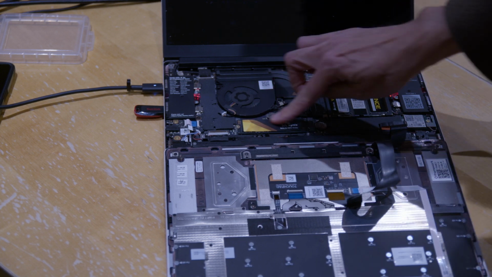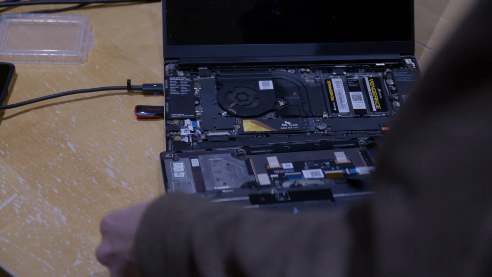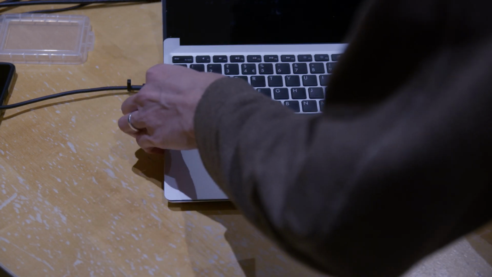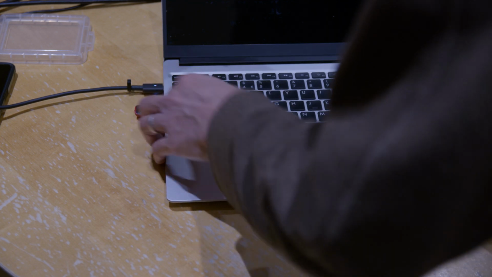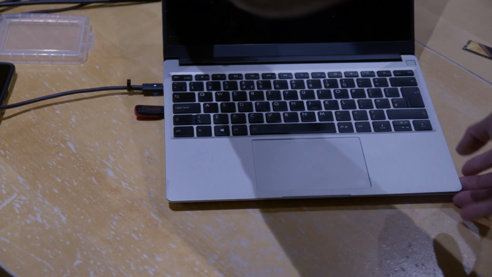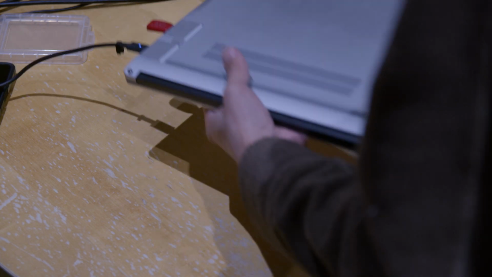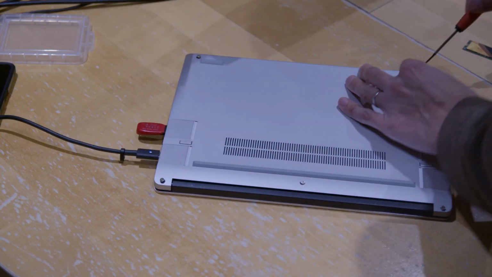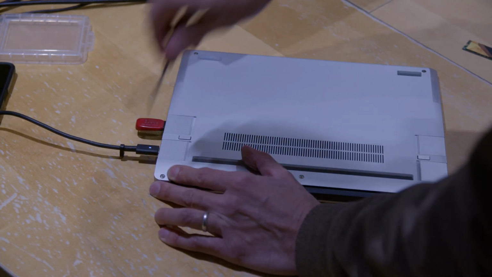There we go. Use that. Put the lid back on. Oh, it's kind of magnetic. Should I do the screws up? There we go.